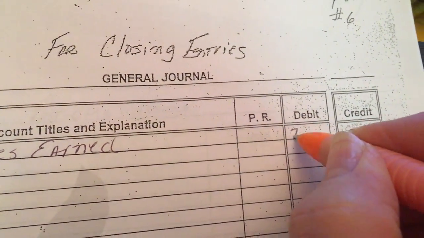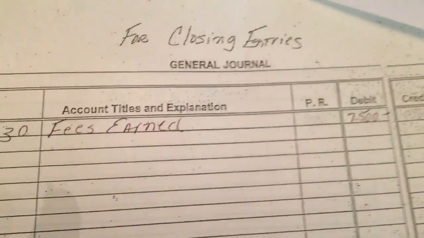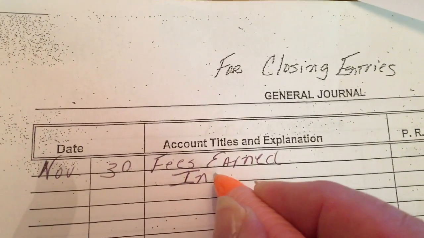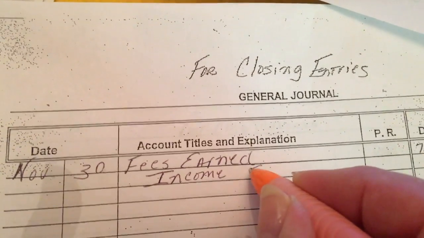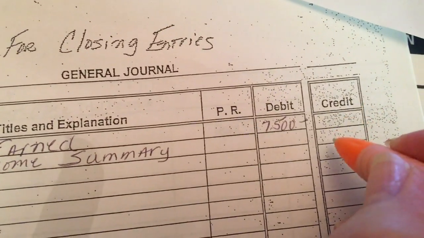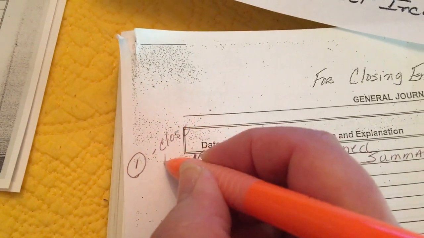So come over here. We don't have a little spot to put our cents. And then the account that we're going to credit will be our income summary, that new account that we created. So indent, remember your form, indent just a few spaces, and write in there income summary, and we will credit income summary like that. Okay, so that is our first closing entry, and that's going to be to close our revenue.